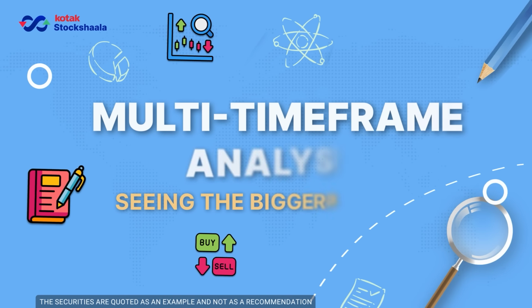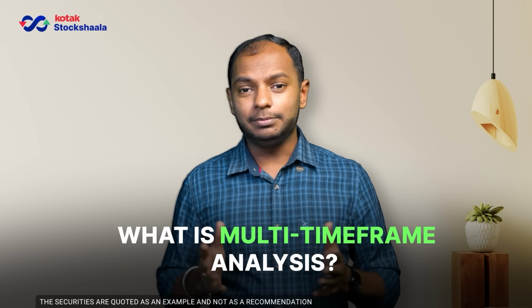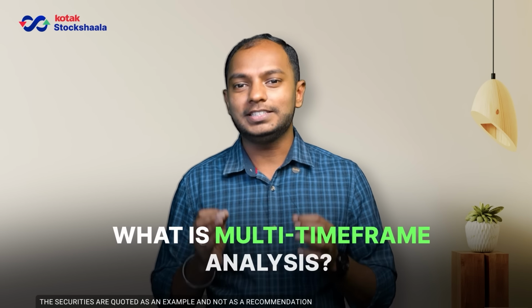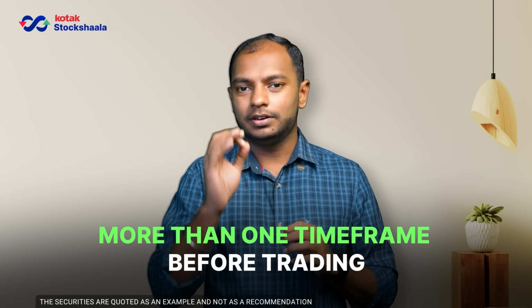Today, we are diving into multiple time frame analysis, a simple secret for you to avoid the bigger traps and making sure that you're focusing on the real trend. So, what exactly is multiple time frame analysis? Multiple time frame analysis is just a fancy way of saying look at more than one time frame before trading.